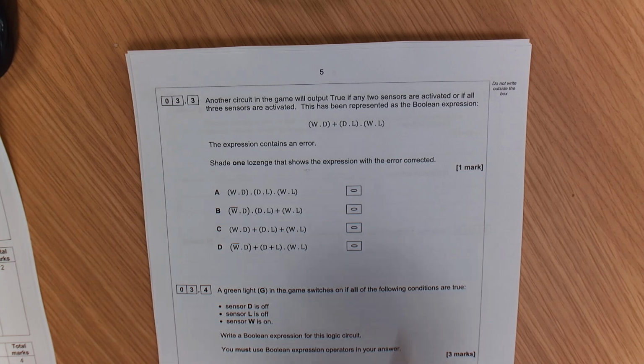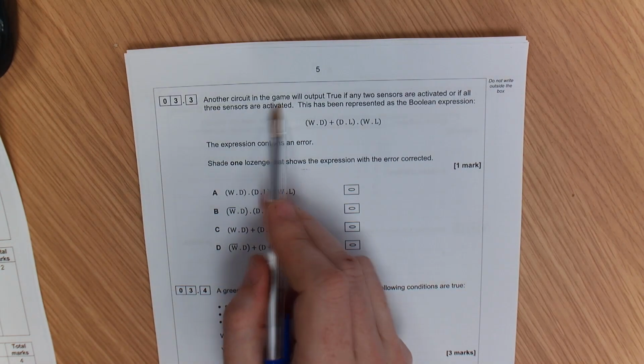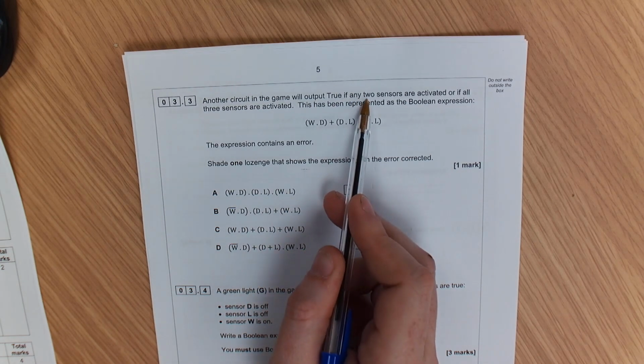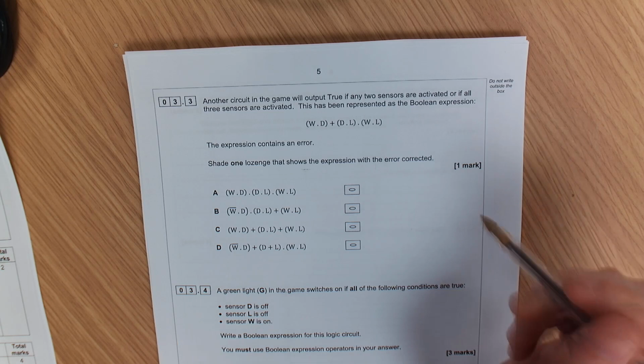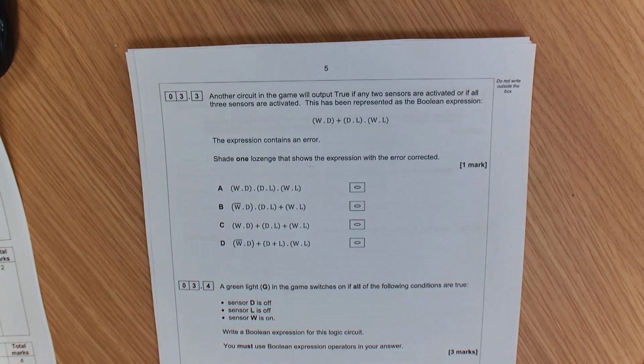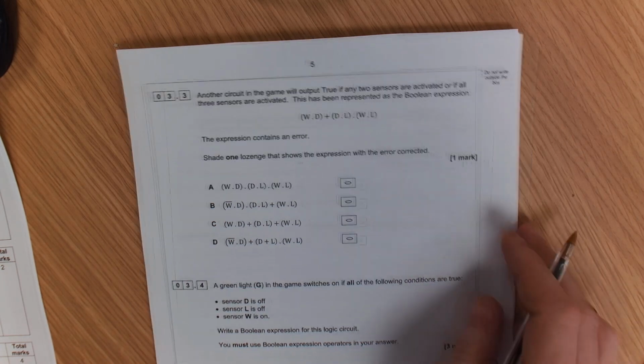So you've got to break down what is happening here. A circuit in a game will output true if any 2 sensors are activated, or if all 3 sensors are activated. What you're going to do is think about what the gates mean. What is the annotation?